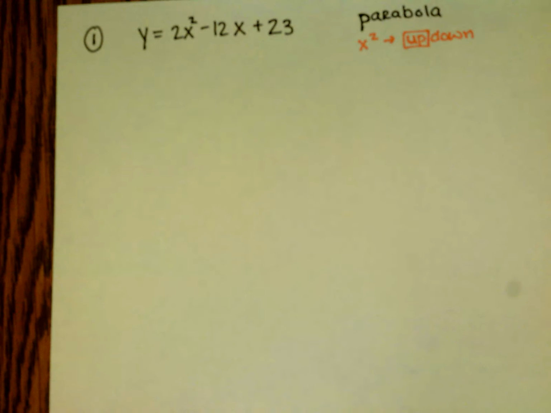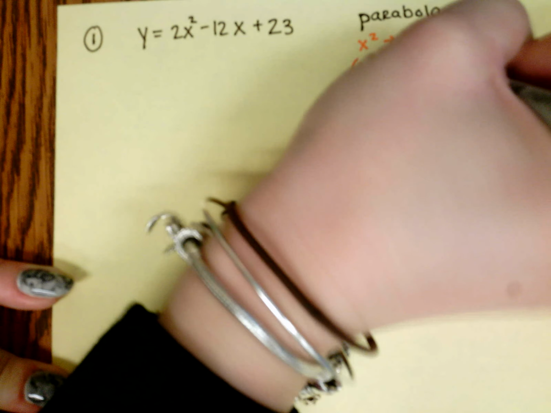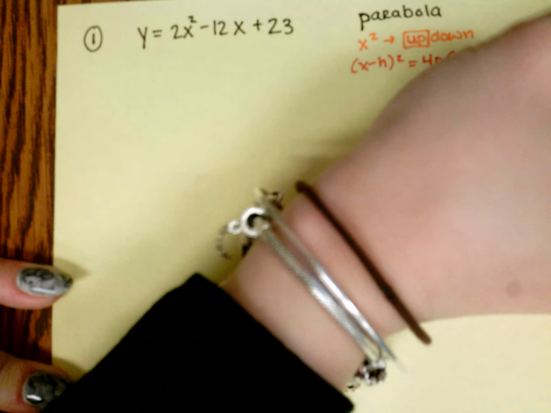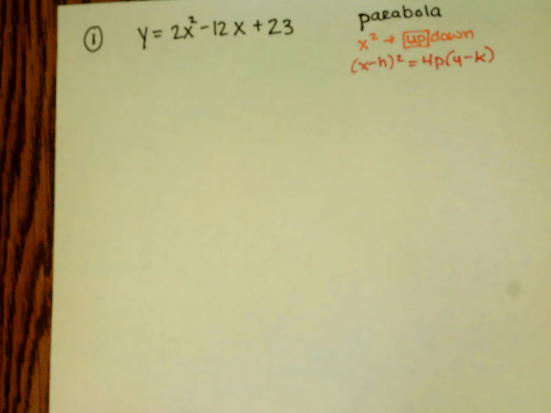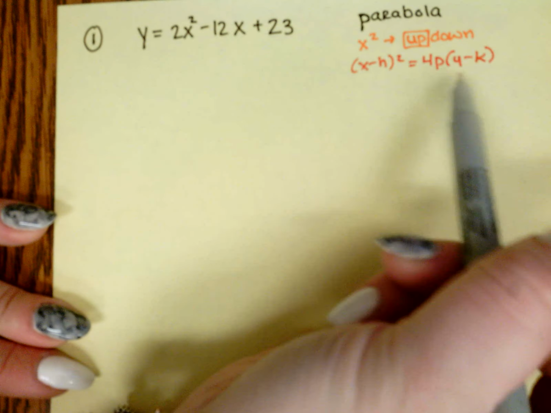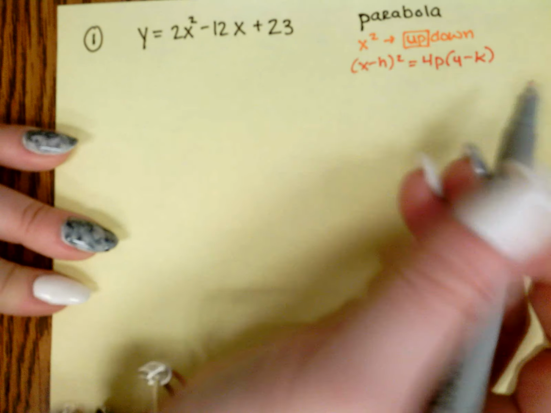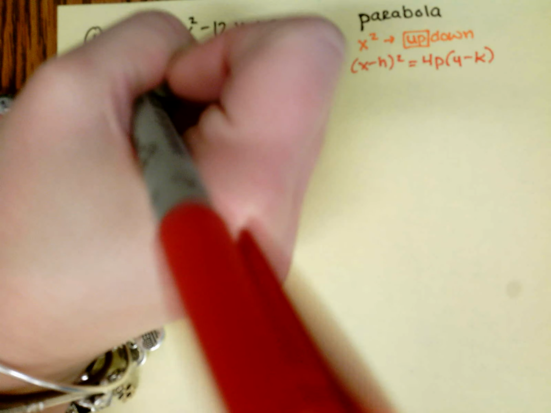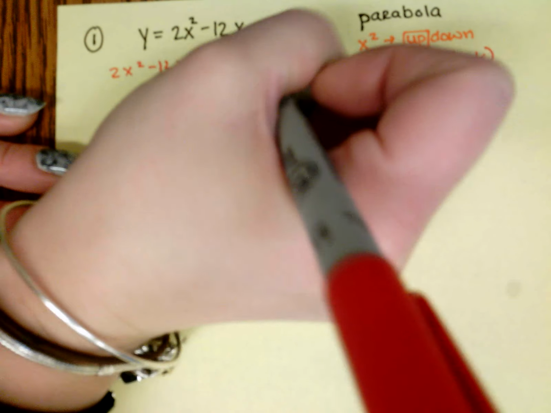Okay, so I'll write that here: x minus h squared equals 4p times y minus k. They're not both squared, so I'm going to move things around. I can see my x terms are on the left and my y terms are on the right. So I'll move my x terms to be on one side. I'll just flip this actually. So I'll write 2x squared minus 12x plus 23 equals y.